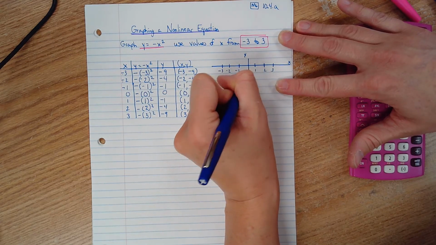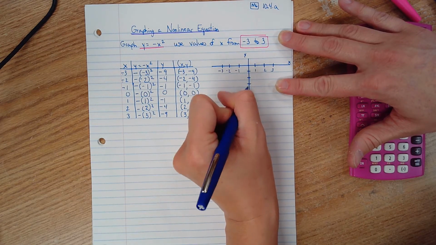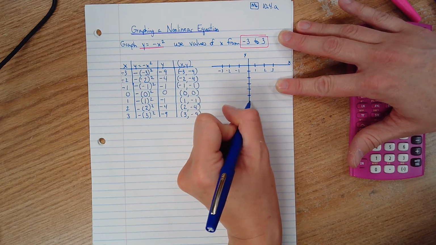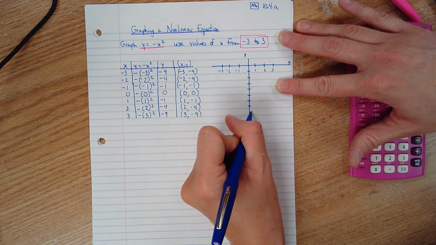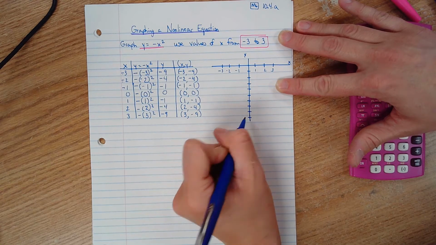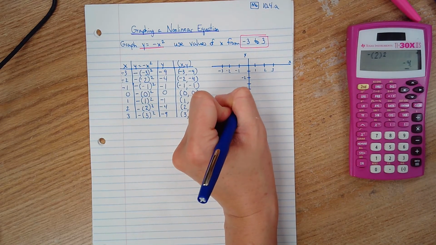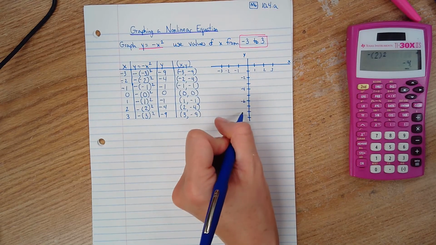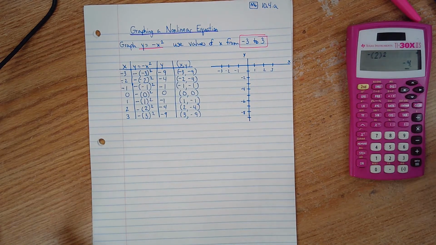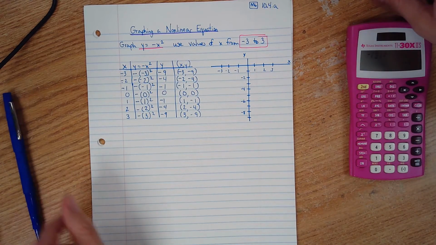And then I have to do 1, 2, 3, 4, 5, 6, 7, 8, and then -9 will be down here. All right, -2. I'm just going to label every other one to save me some space. Okay, so now I have my coordinate plane created.